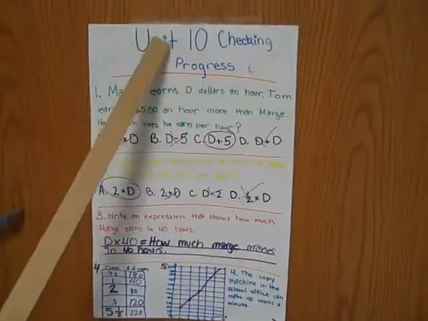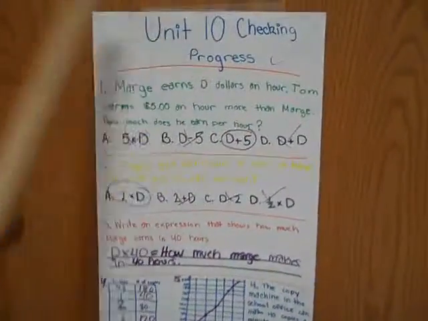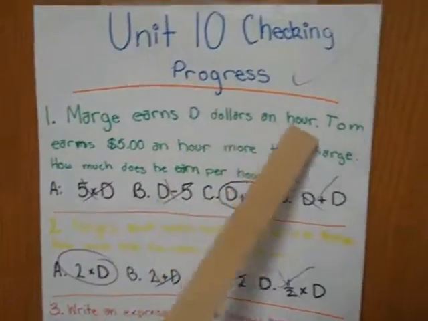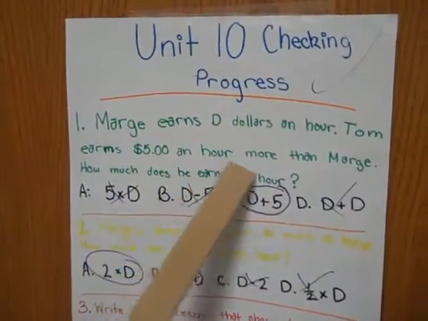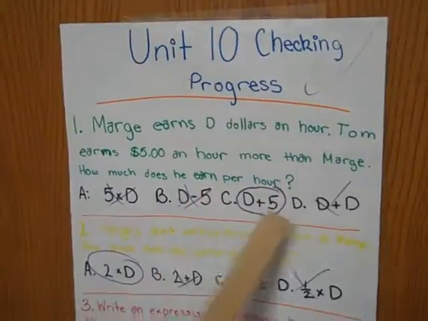Okay, we're going to do problems from Unit 10, checking progress. Number 1. Marge earns $D an hour. Tom earns $5 an hour more than Marge. How much does he earn per hour?